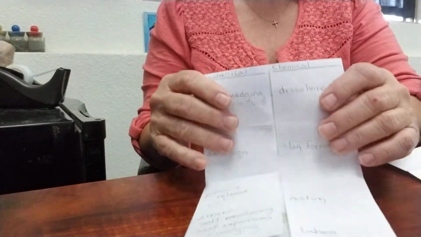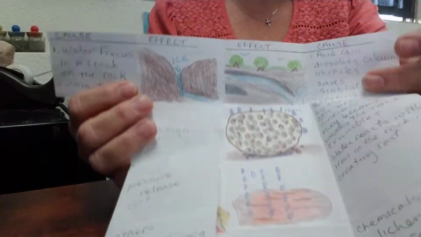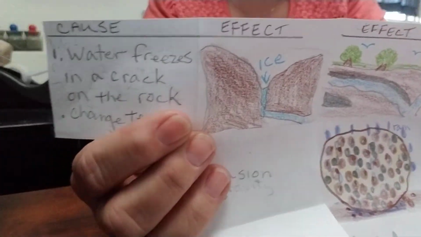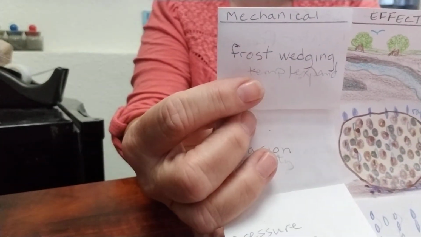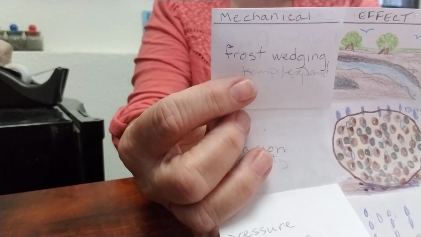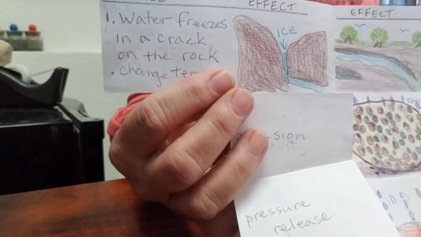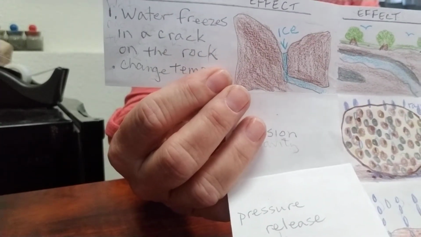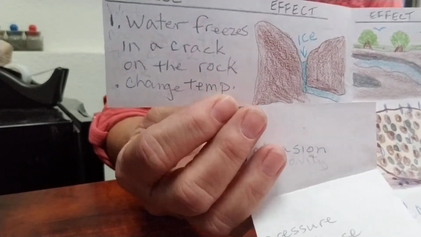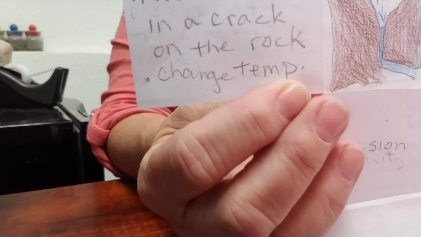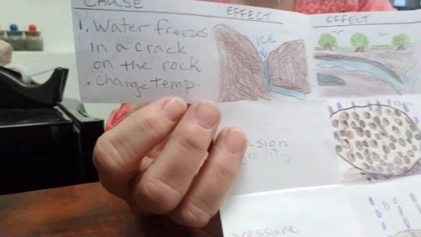All right, now that we're done with this, you're going to put on the inside cause and effect. What causes this? Frost wedging. So you open it up. The cause of it is that water freezes in the crack on the rock, and then, as you can see there, it expands because of a temperature change.